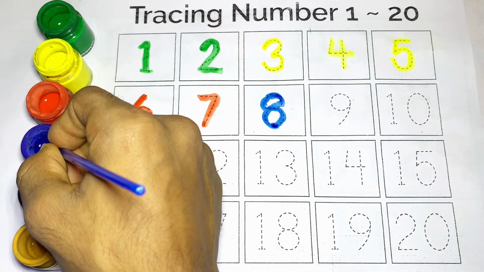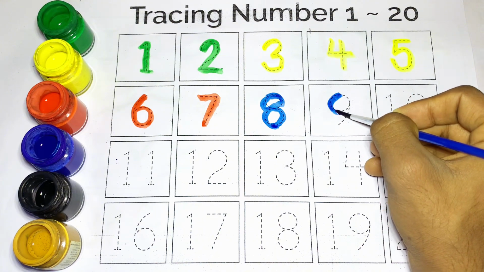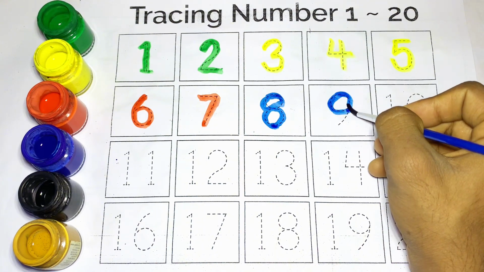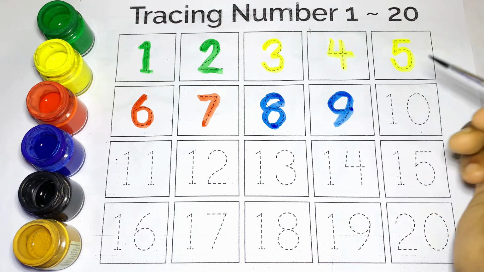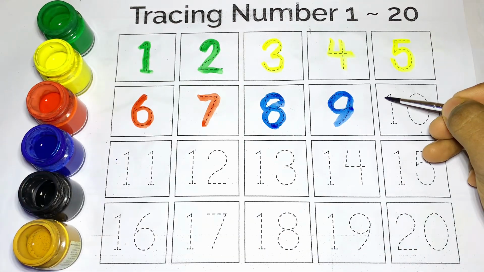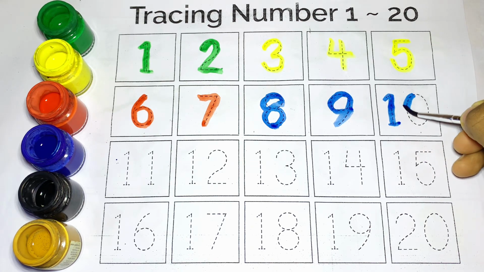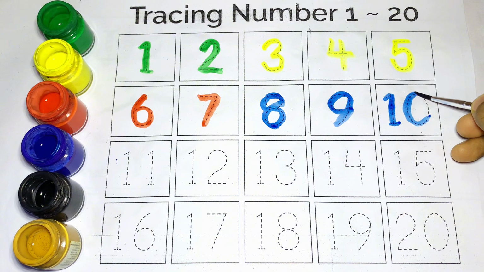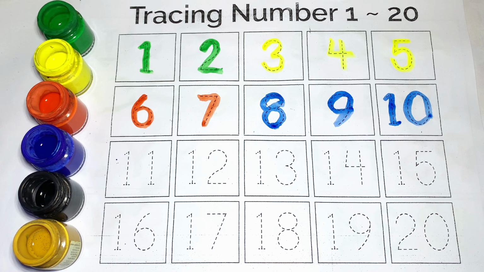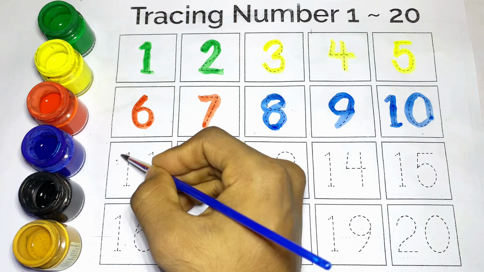Kids, again use blue color and draw nine. The numbers of nine. It's neither 10. And again use blue color. It's neither 11. The numbers of 11, and use black color.